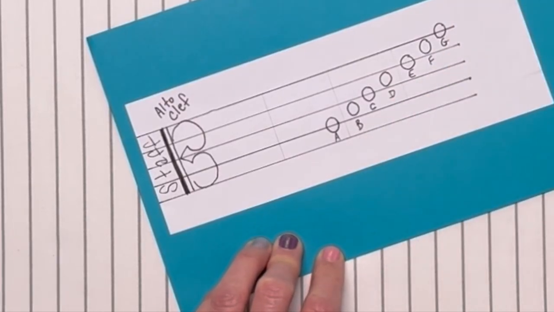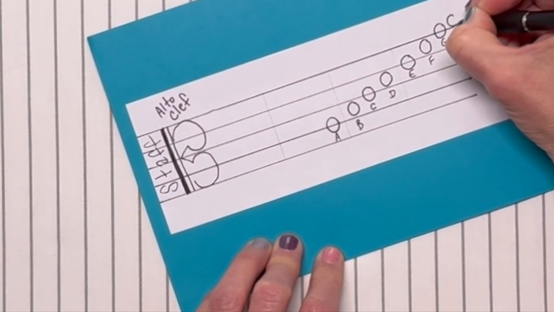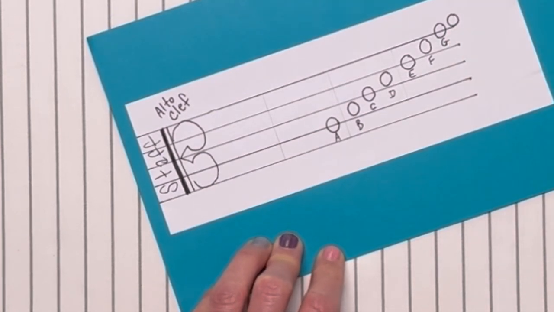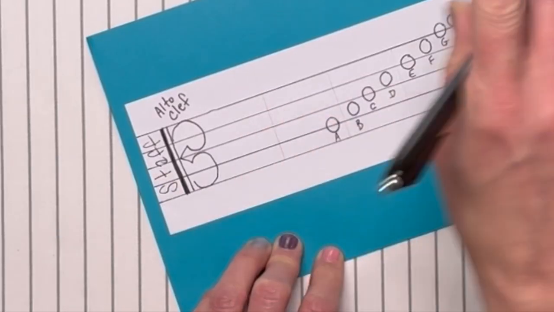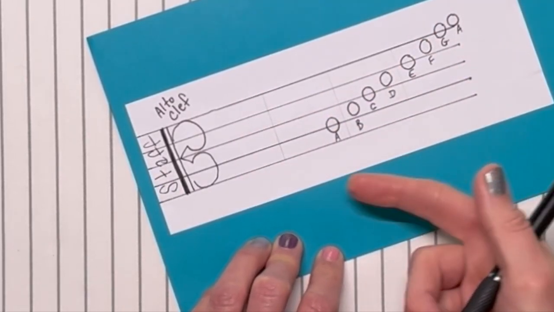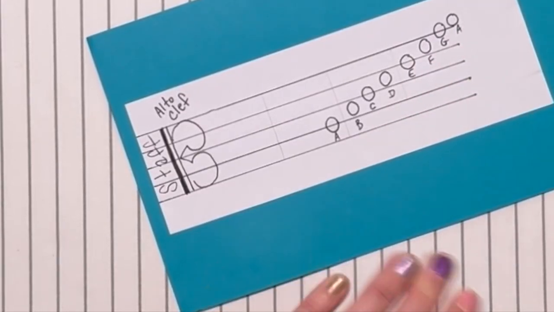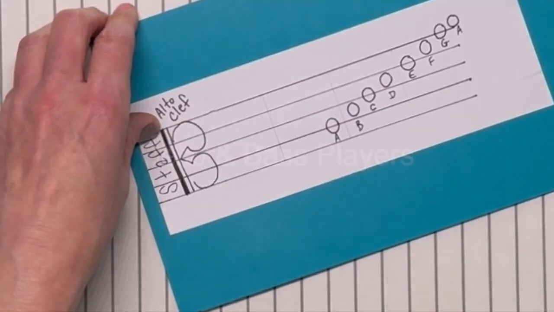Now we're out of musical alphabet letters, so what if we had one that was right on top of the staff? You see I'm squeezing it in, that's okay. That would be called not an H, but an A. The staff is just a graph. The notes go up, the letters go up, the sound goes up. Easy peasy, lemon squeezy.